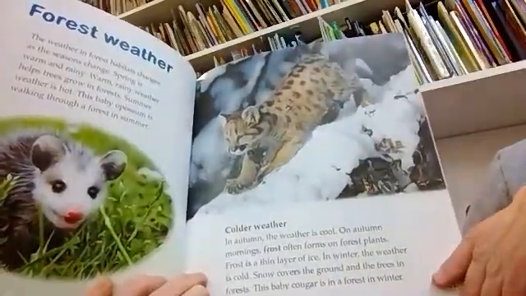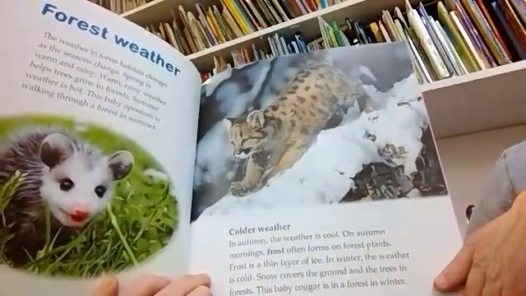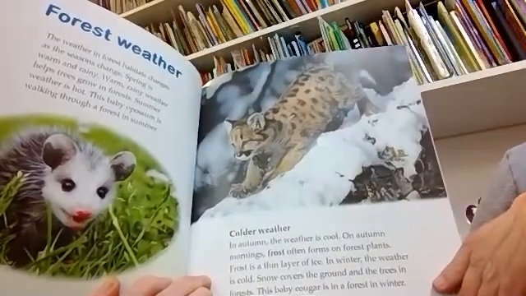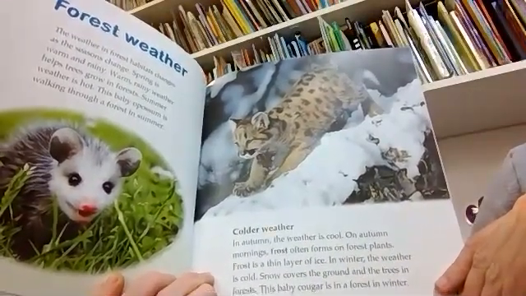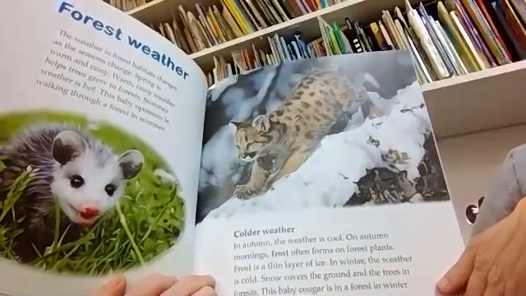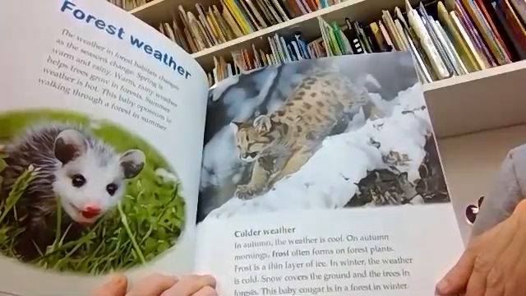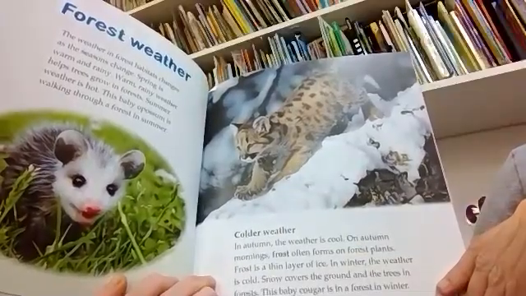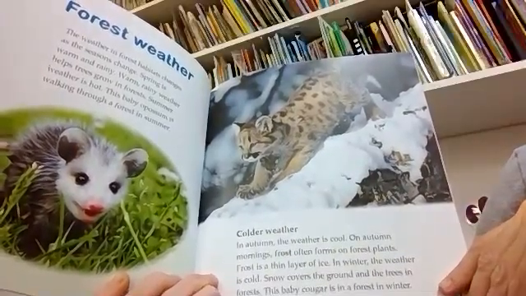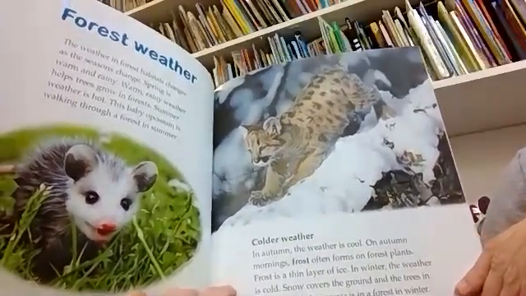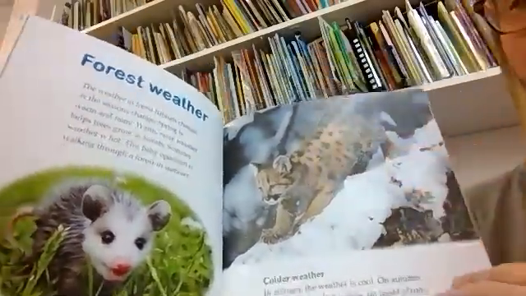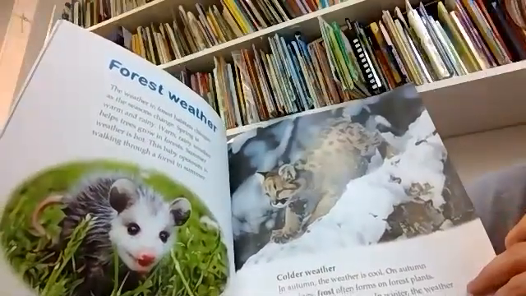In autumn, the weather is cold. On autumn mornings, frost often forms on forest plants. Frost is a thin layer of ice. In winter, the weather is cold. Snow covers the ground and the trees in forests. This baby cougar is in a forest in winter. Looks like a big house cat, actually, but it's a cougar.